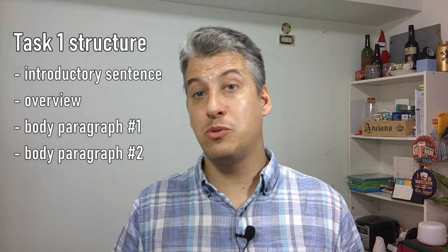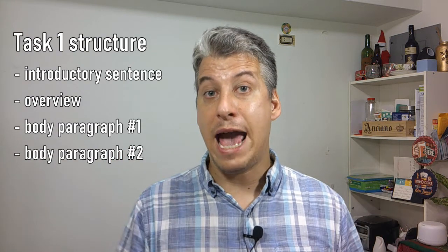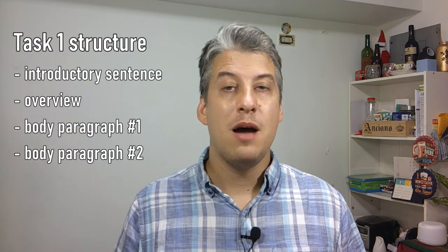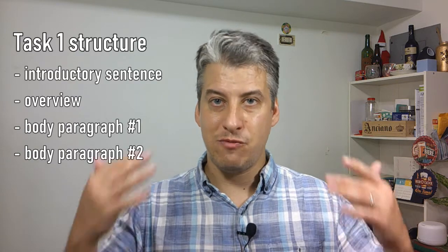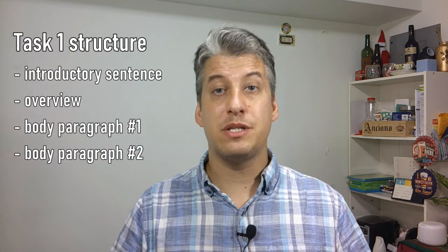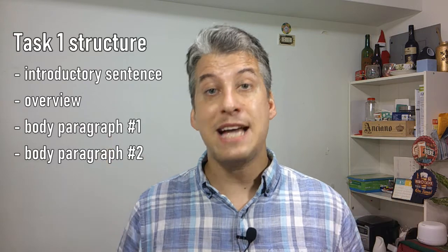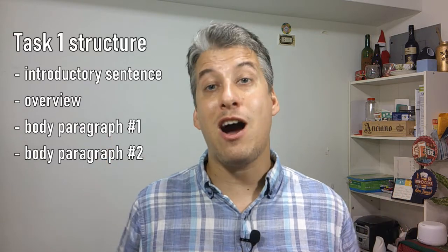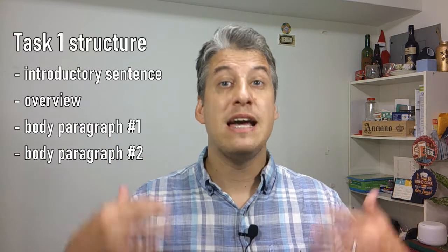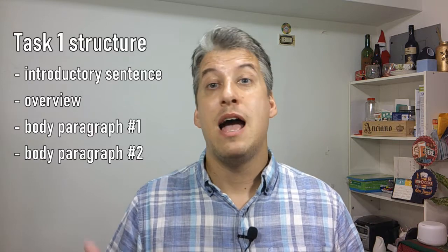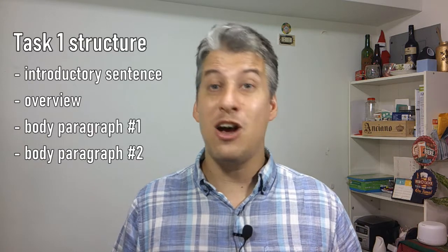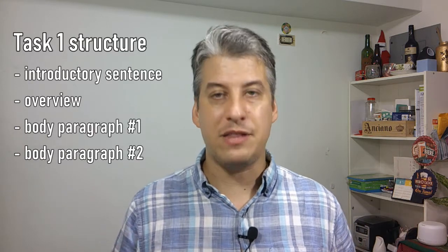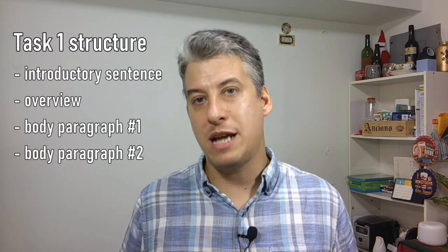Now, it's possible to put the overview at the end of the report, but I always teach my students to put it right at the beginning because, for one thing, if they forget to give an overview, they cannot get a higher than band score 5 in the task achievement. And also, if you put it nice and early in the report, it's unlikely that they're going to forget it. So this is what I teach them.